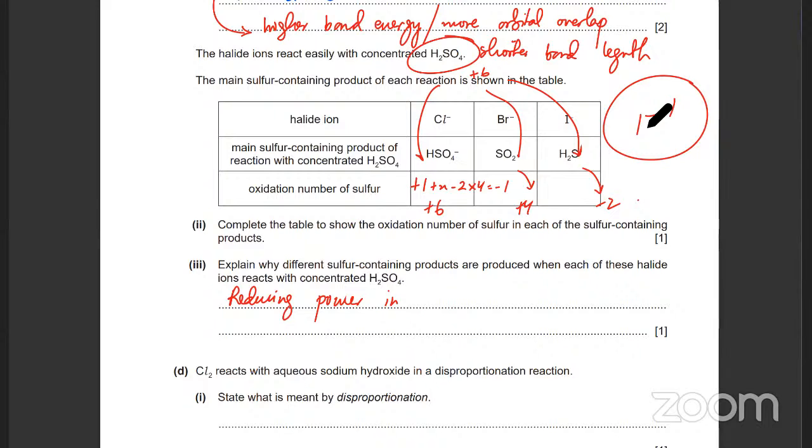It's got 54 electrons. So because of that, it easily gets oxidized, and it's a very good reducing agent. So reducing power increases. So the electrons that it loses, sulfur has to then gain those electrons, which is why sulfur goes to -2. But anyways, reducing power increases, and it's just 1 mark.